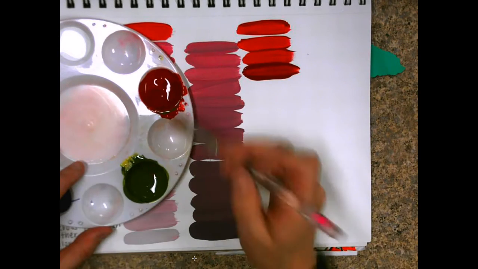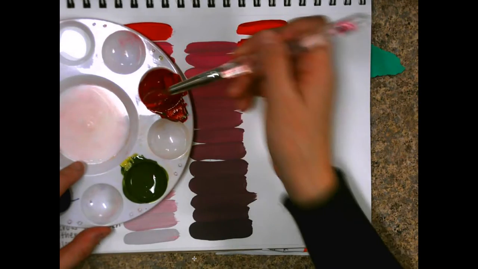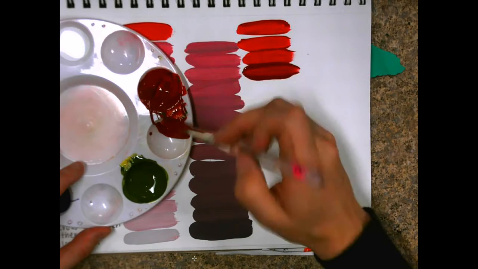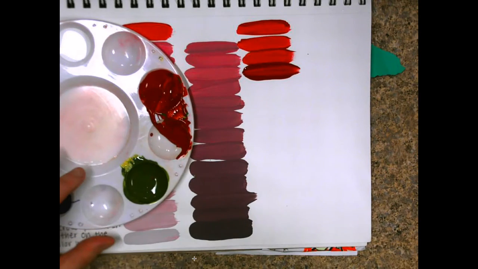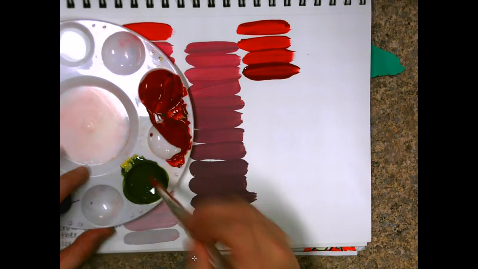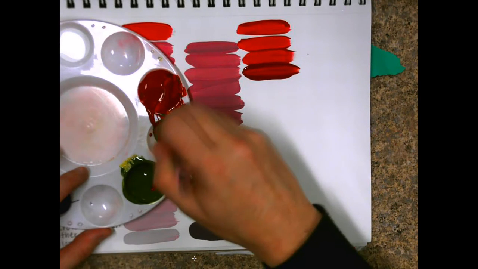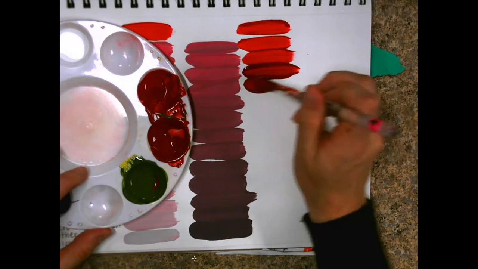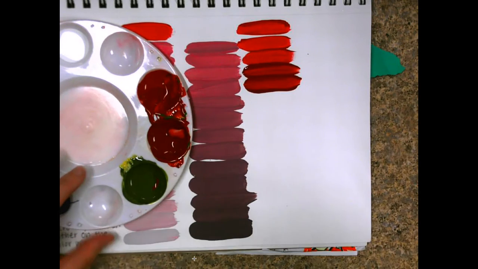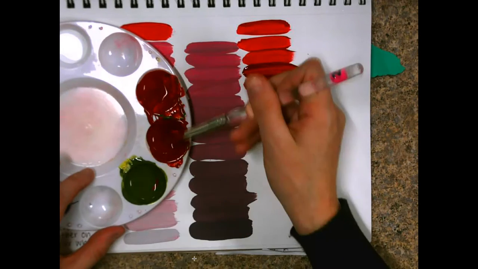In fact, you know what? Maybe I'm going to scoop some of this red off to the side just to lessen the amounts. All right. See how this does. There we go. So now it's really starting to knock back the color a little bit.